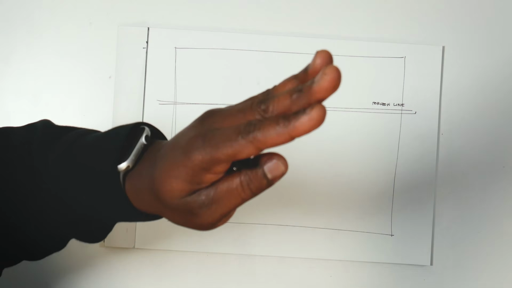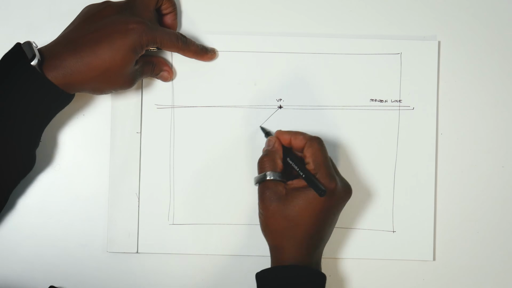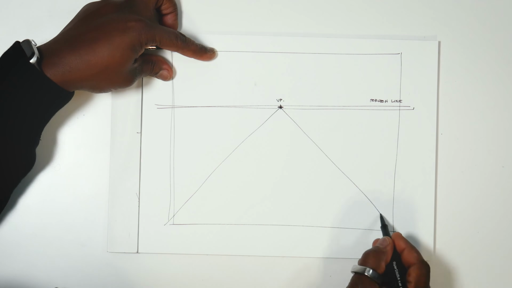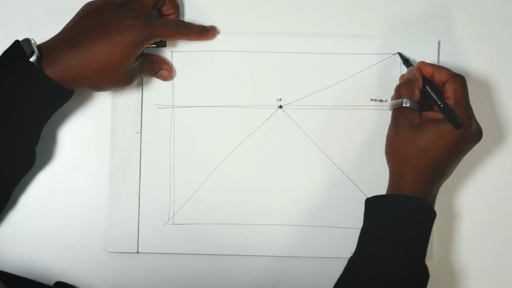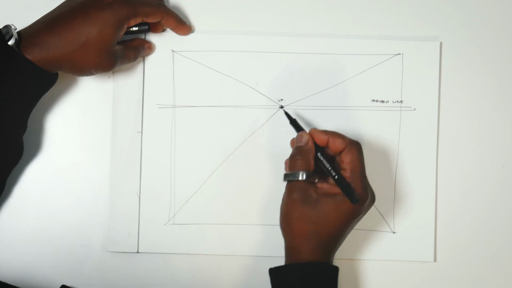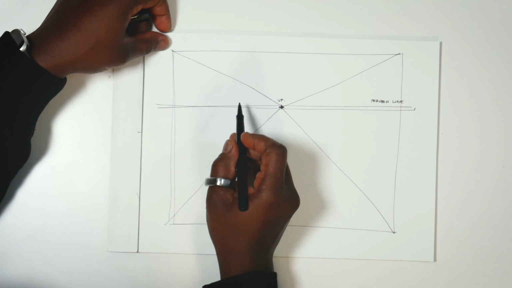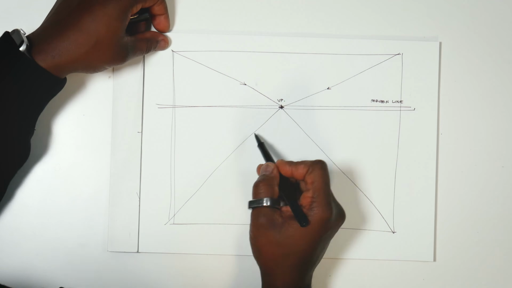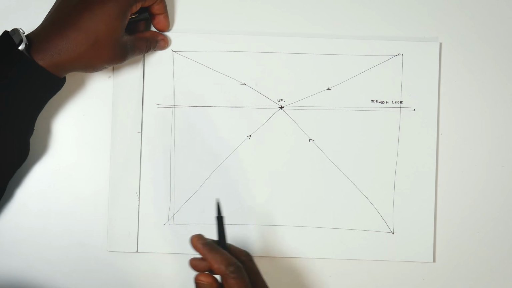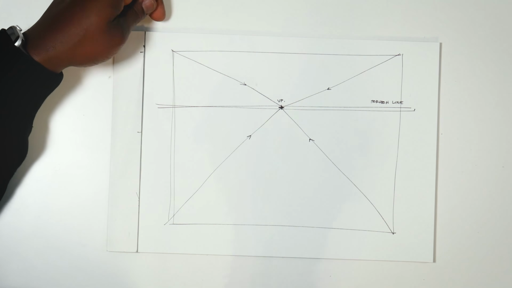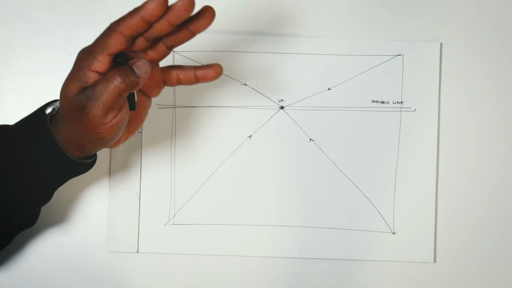And this frame is representing kind of the window or the opening for the room. Now, if I connect the corners of this shape, like so, to the vanishing point with these lines, you'll notice, like I said, there's a convergence happening. Now we start to create the effect or perception that this is a space that recedes.